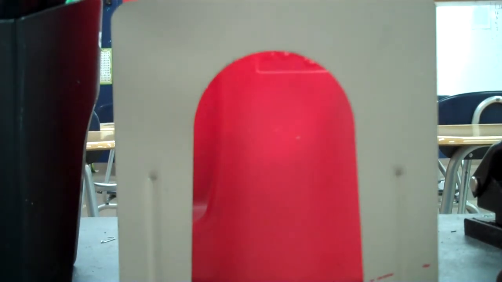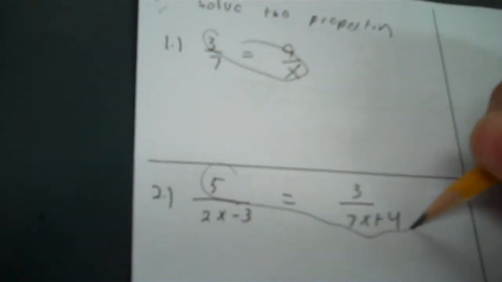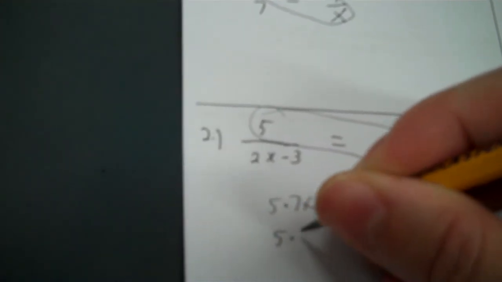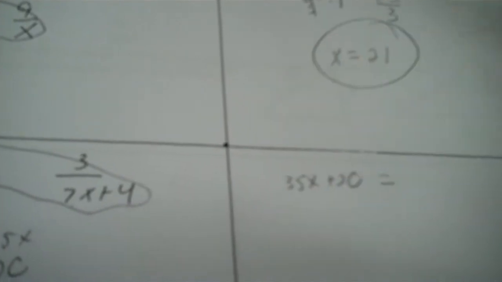So I divide both sides by 3, and 63 divided by 3 is 21. Okay, next one is a little more complicated proportion. I circle where there's 2 different x's. So I have 5, but I got to take it times 7x and times 4. You got to take 5 times both of them separately. So that's going to be 35x, and that's going to be 20. So on that side of the equation, we're going to have 35x plus 20.